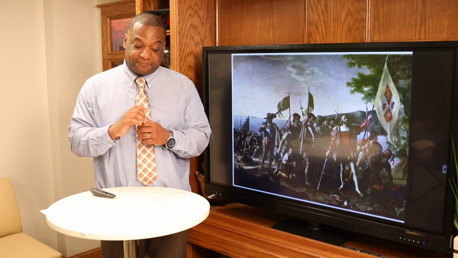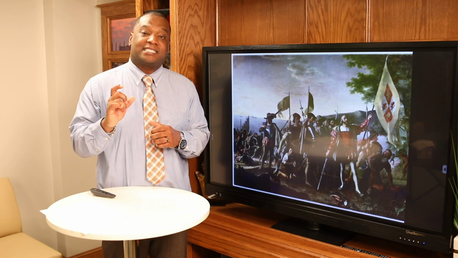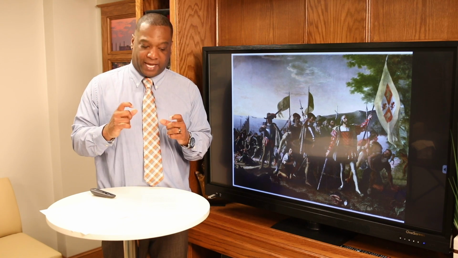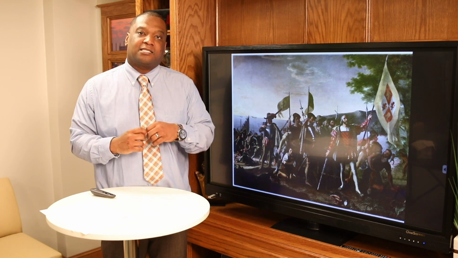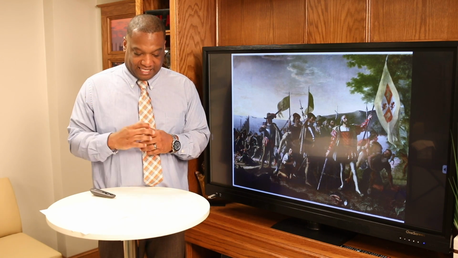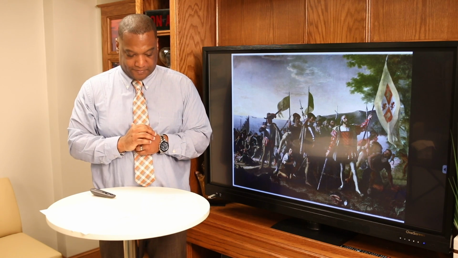1499, Amerigo Vespucci mapped and described the New World. The Americas is named after Amerigo Vespucci. His voyages are sponsored by Spain. All these Italians started going to Spain to get their voyages funded. Ferdinand Magellan, sponsored by Spain, he was the first one to circumnavigate the whole world.